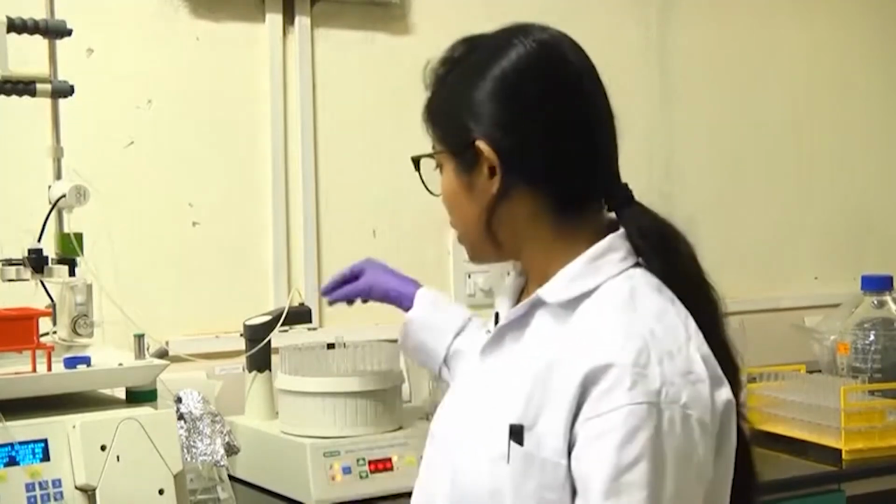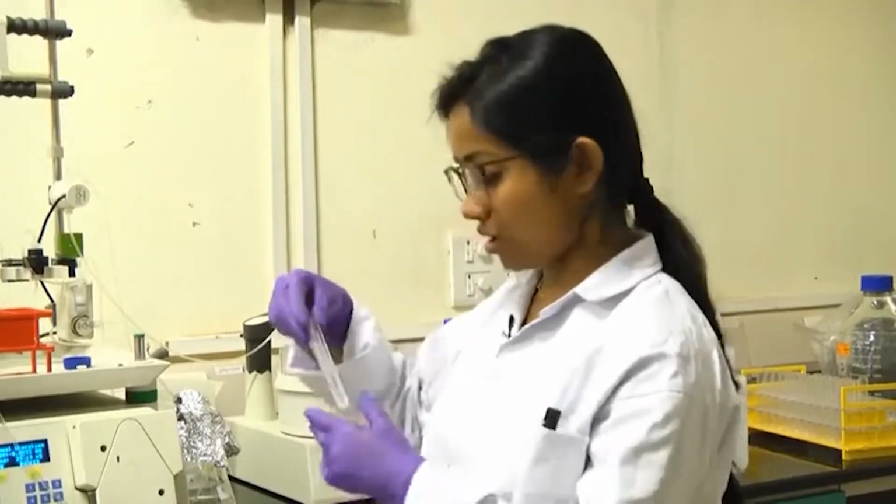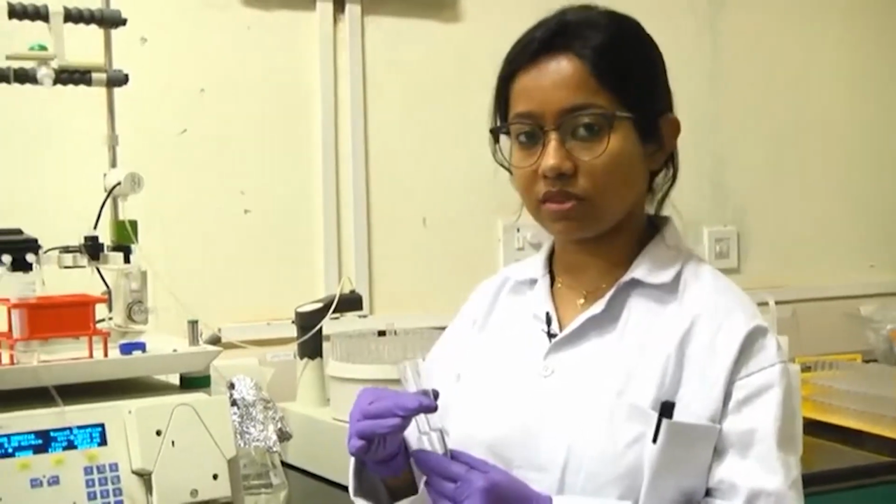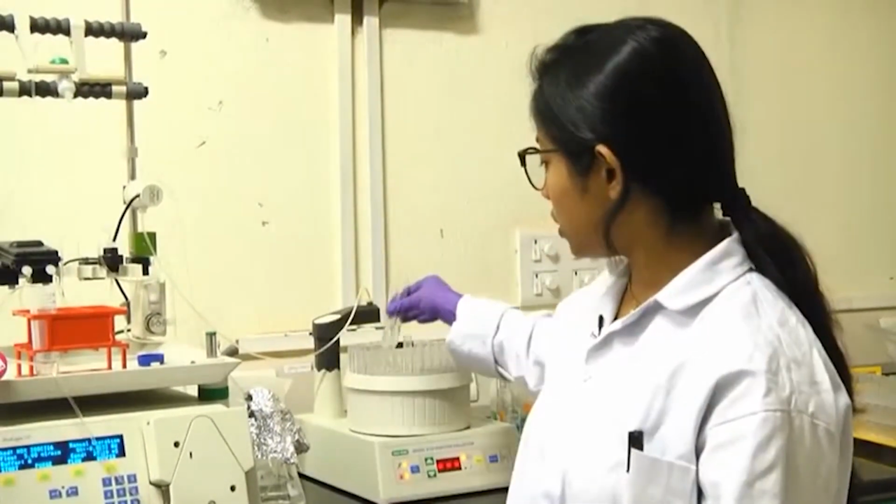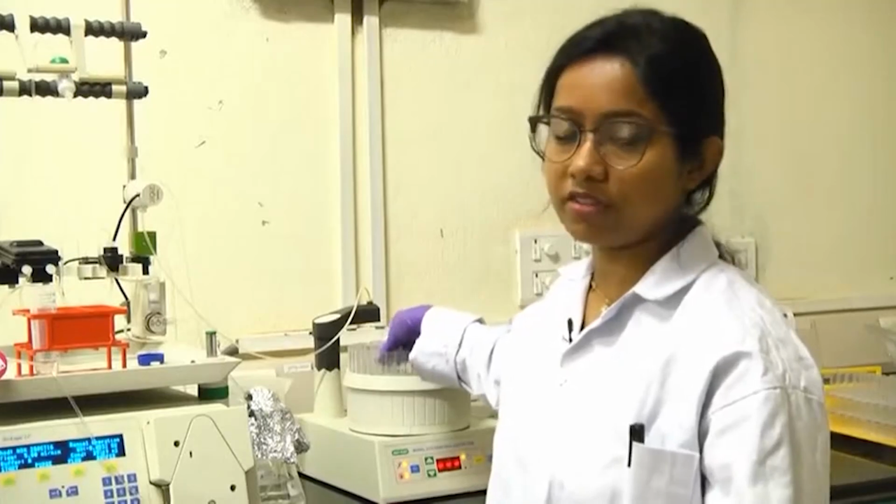Right now our job is to run the SDS PAGE. Through SDS gel electrophoresis, we can see the purity of our protein. We will take a small amount of this fraction, or we can concentrate it down and take that solution, and run it through SDS PAGE to check whether other contaminant proteins are there. We will probably run a 12% or 15% SDS PAGE, and we will also check the quantity of the protein, how much protein we have, using a NanoDrop.